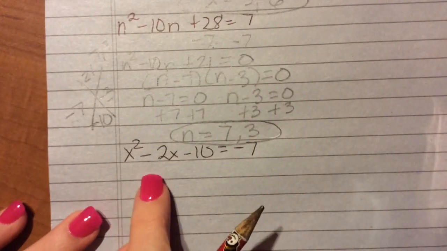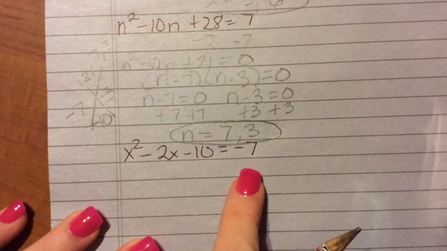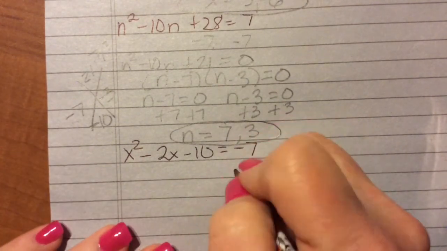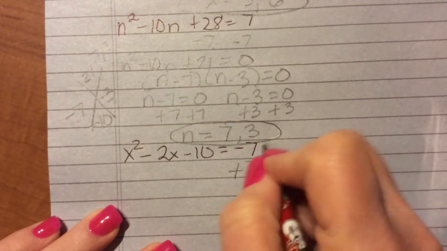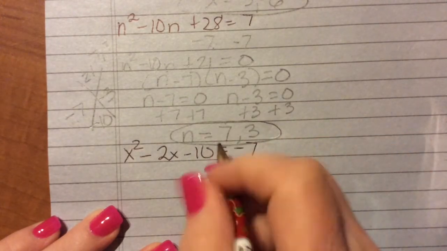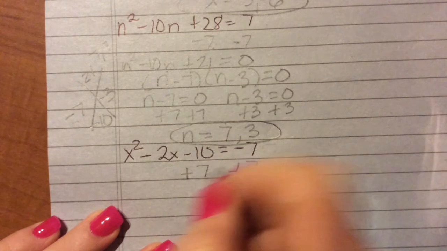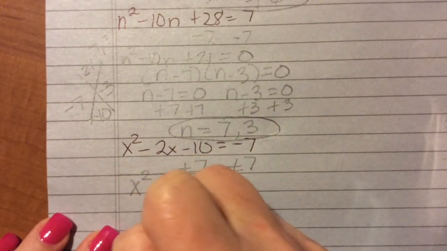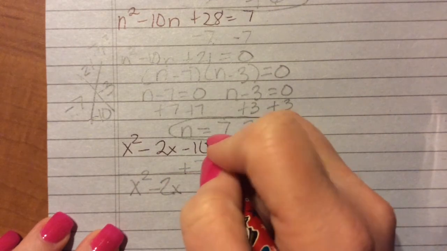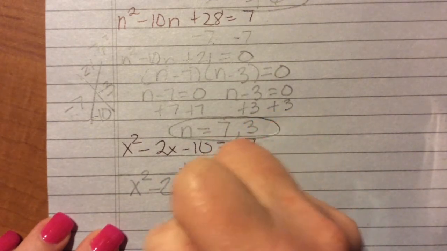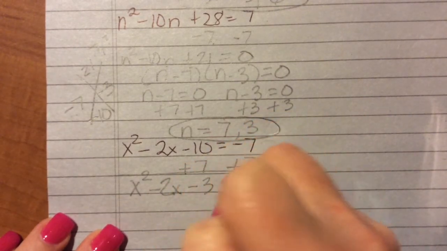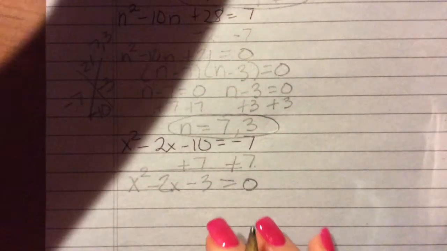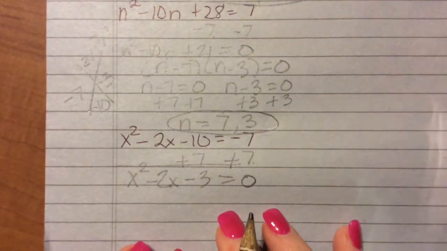X squared minus 2x minus 10. In this case now I've got a minus 7. So to get rid of that, I'm going to add 7. No variable next to it, so it's going to go with the 10. So it's going to become a plus 7. So x squared stays the same, minus 2x stays the same, so negative 10 plus 7 makes it a negative 3, and this is going to be zeroed out. Remember to write that 0 in here, guys. That's the whole point of this.